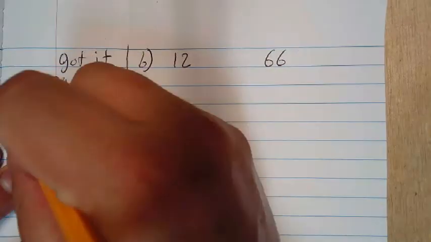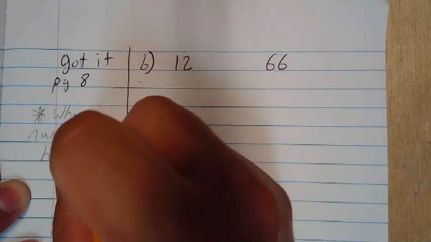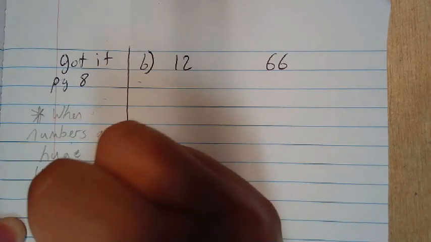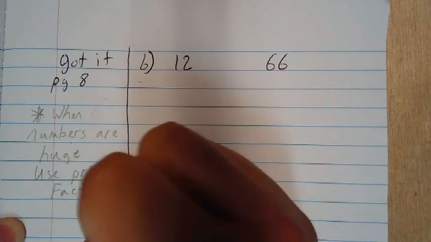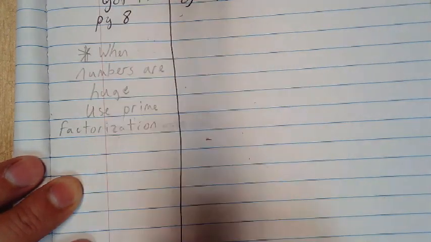The easiest thing to do at this point is to use a process called prime factorization. So I'm going to write this on the side. When numbers are huge, use prime factorization. Now see, do you see the mistake I made there? Because I forgot one basic rule. I'm going to tell you this in case I didn't tell you earlier. You have this whole margin. Use it. Even the teachers forget sometimes. Use the whole space.